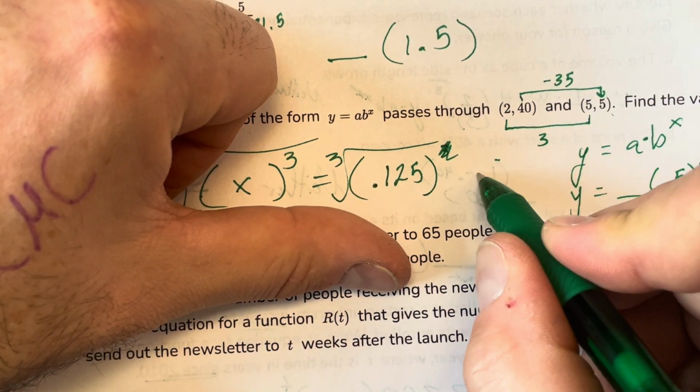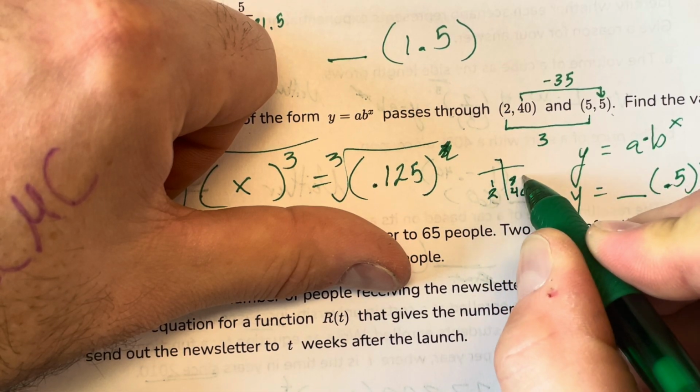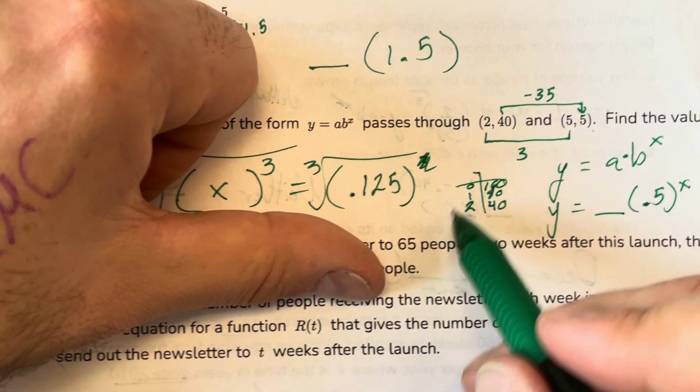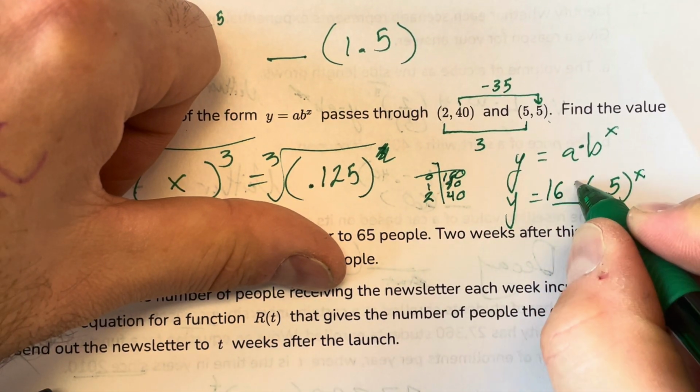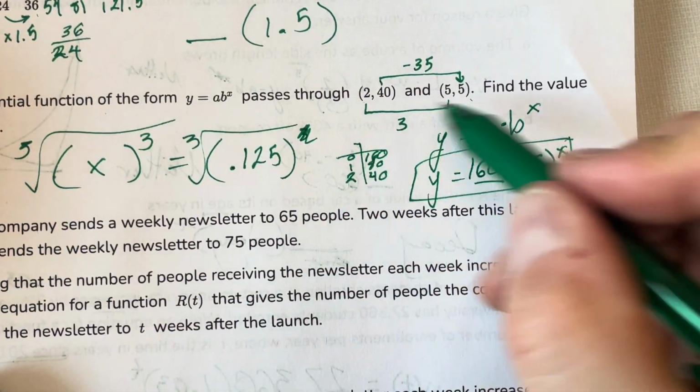So if we work the pattern backwards from 2, back 1 step, we'd be at 80. Then the 0 number would be 160. This is a way of working that backwards: 160. So there's our A, there's our B, talking it out and everything.